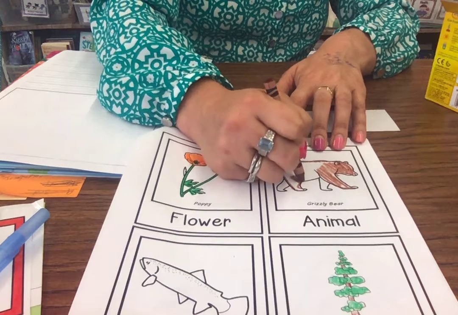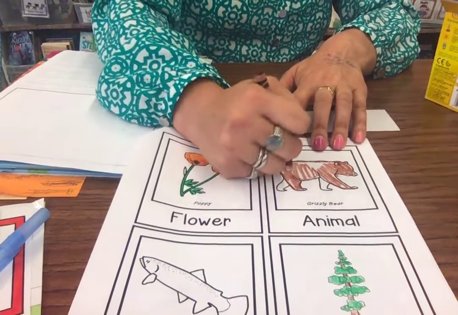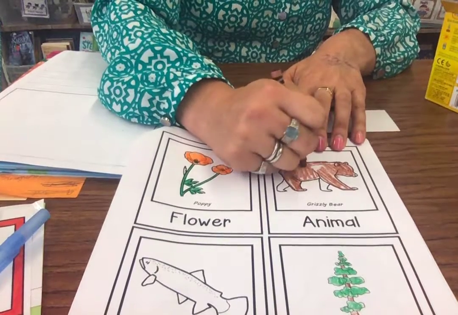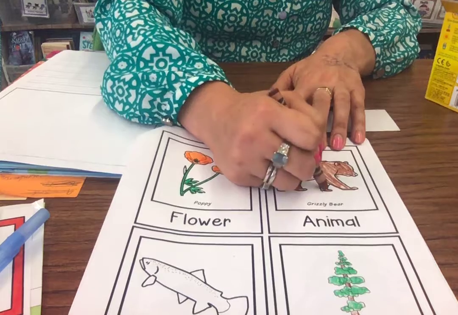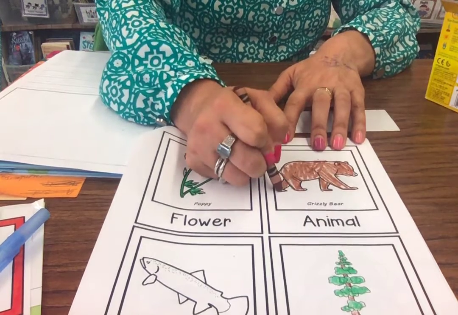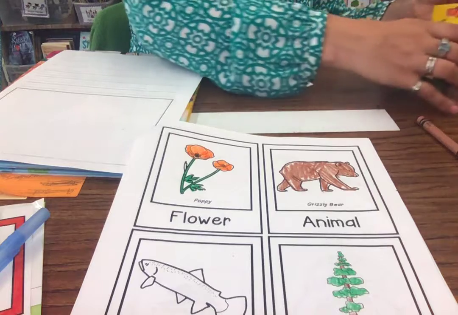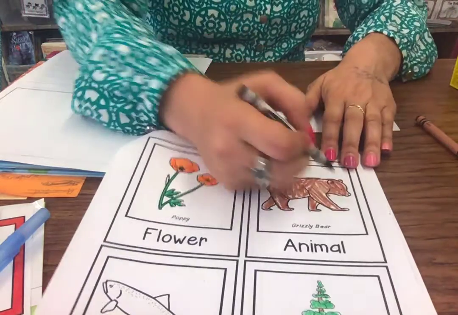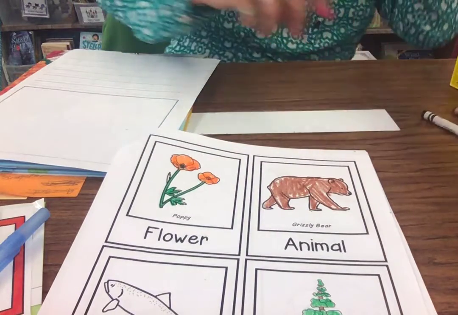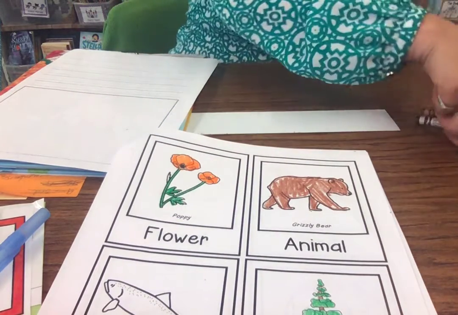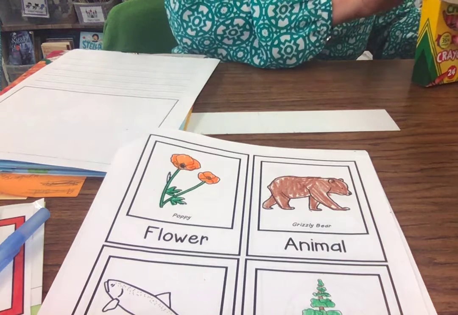So, just gonna color this in. And again, feel free to pause this video anytime you need. If I get ahead of you, or you need to run to the bathroom or get a drink of water, you can pause the video. Okay, and I'm going to take out black because his little nose is black. Okay, so he's going to go on the flag that we do on our poster.